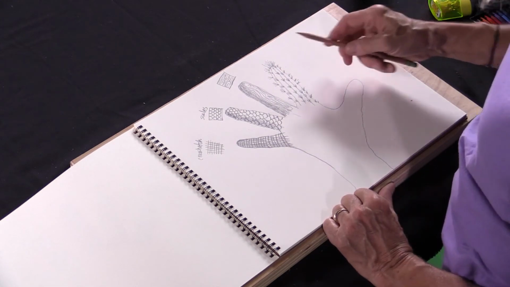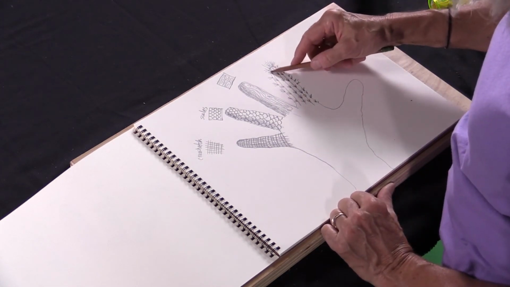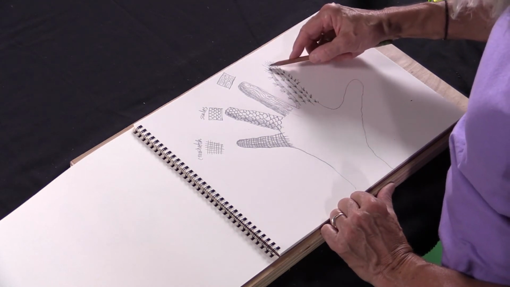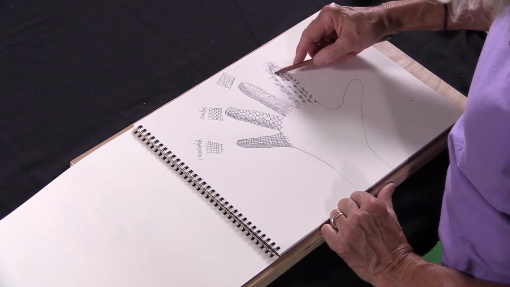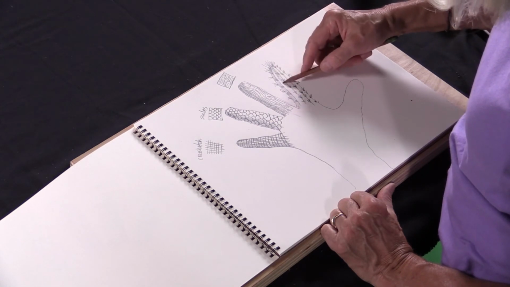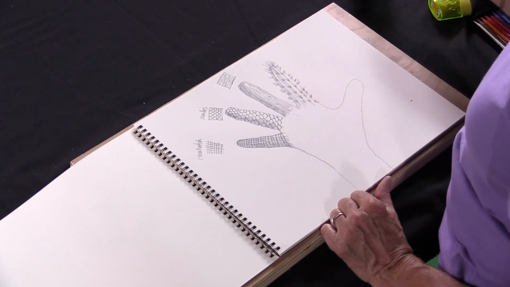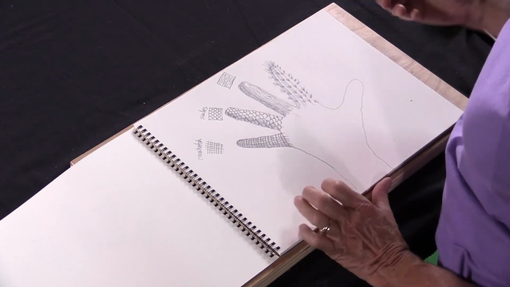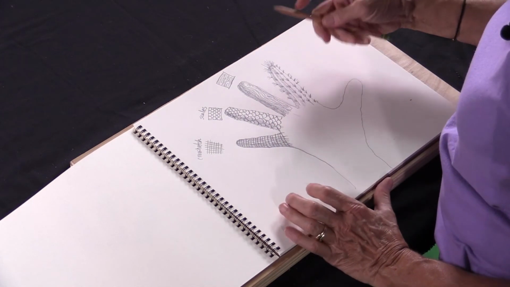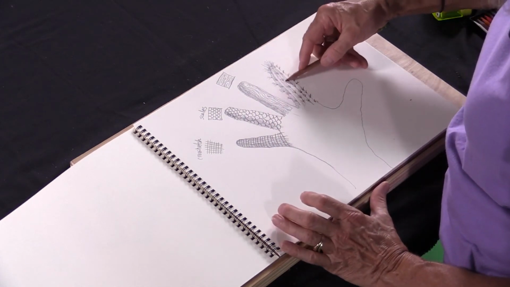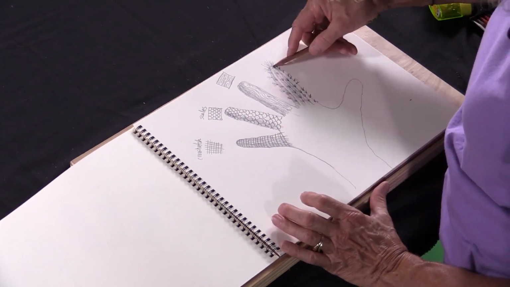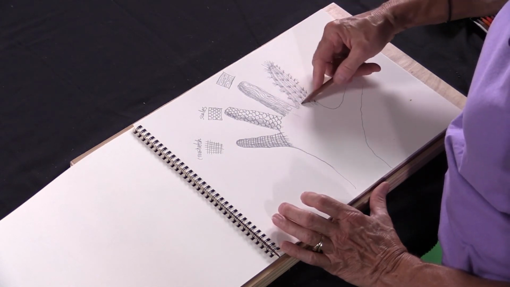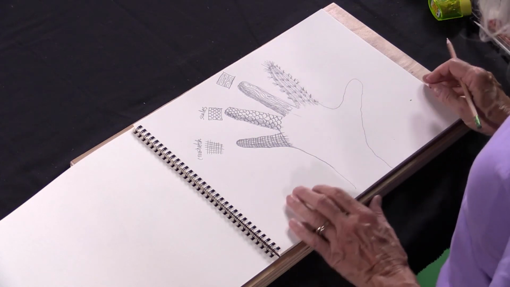And same as with the other drawing, we're going to create a little shadow shading on this side with the side of your pencil. And also in between each spine of the cactus, there's a little valley. So we're going to put a little shadow in the valley in between. You could do this with colored pencils, and that would be fun. And we've got a cactus.